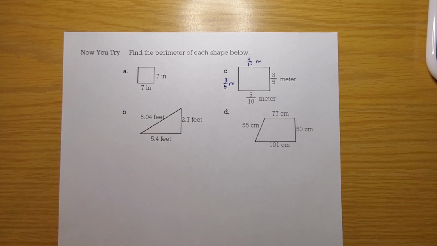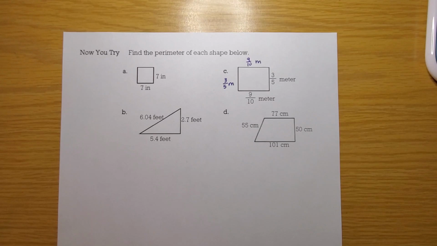In the next video, we're going to wrap up our conversation on perimeter and look at some algebraic perimeters. In other words, how do we write an expression to represent the length or the width or the perimeter of a shape if we don't know all of the information?